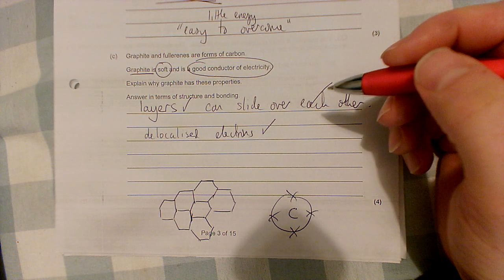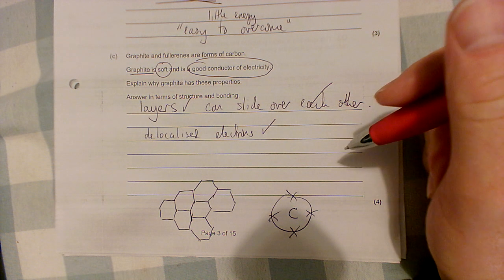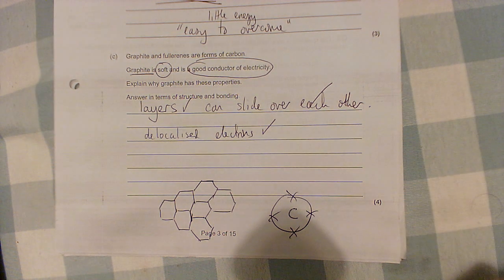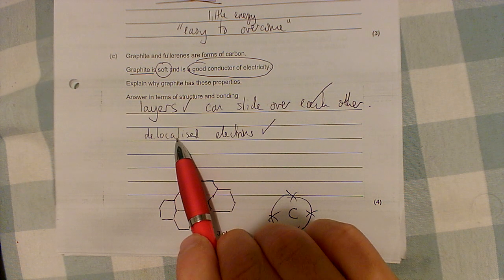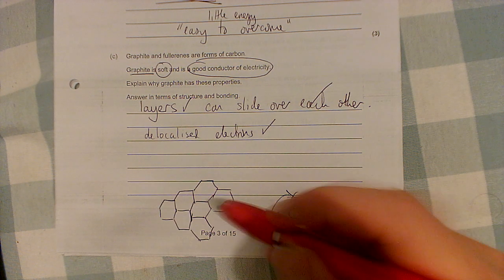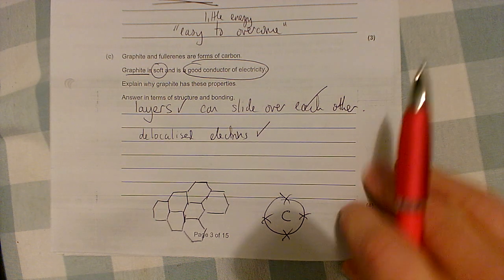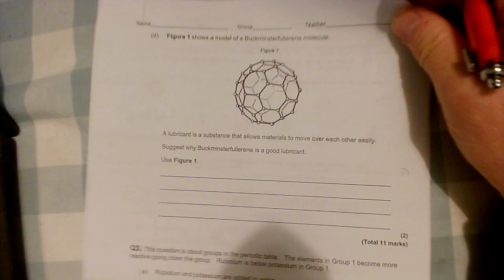But I also like you to say, really, because sometimes exam papers will have this, you have to say that each carbon atom has 1 spare electron, and that electron is not fixed in place, i.e. is not localized, it is delocalized. And those electrons flow between the layers, and that's why they can carry the charge. So that's that one.